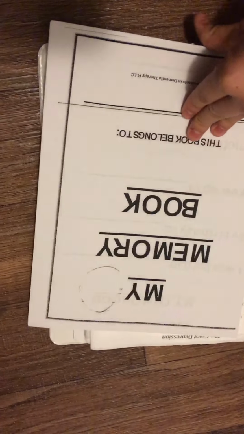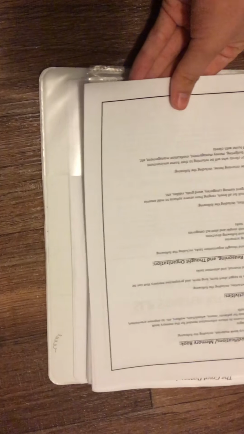I also have a handout here for just some external memory strategies. I also have some reading passages, just different levels of reading passages that can be done for immediate recall.